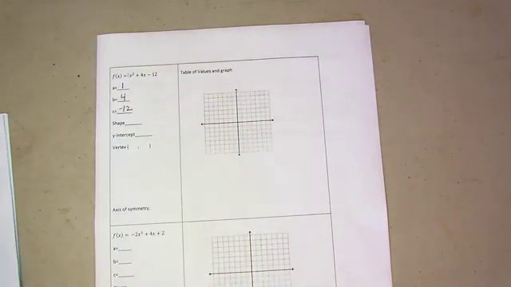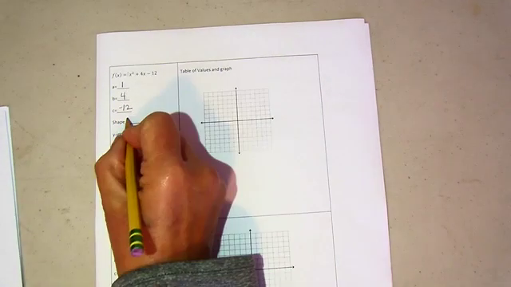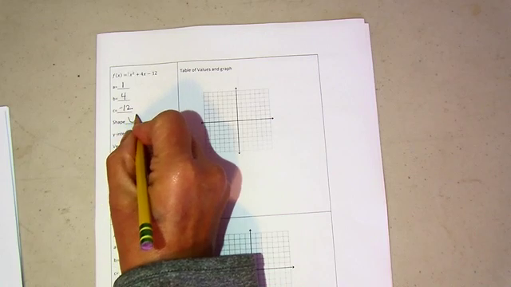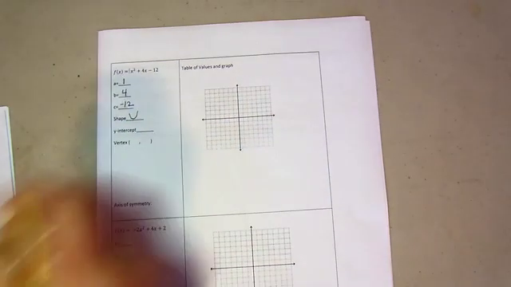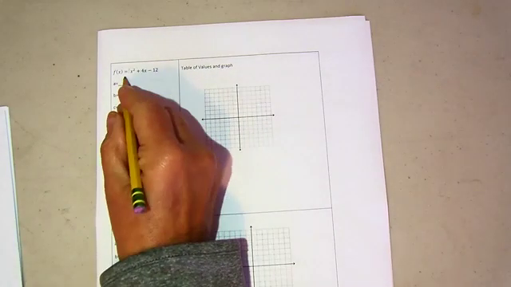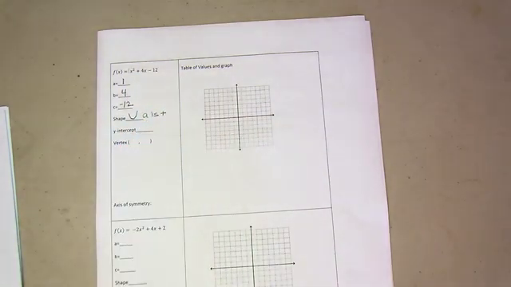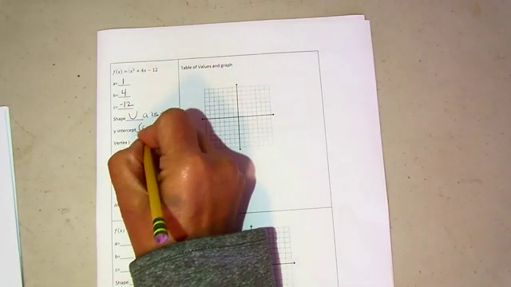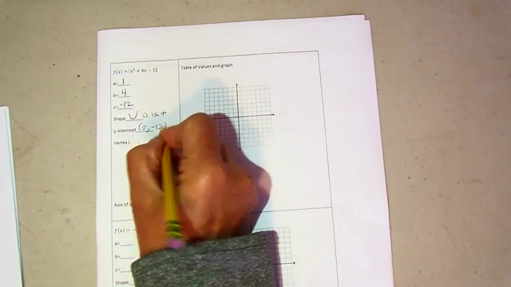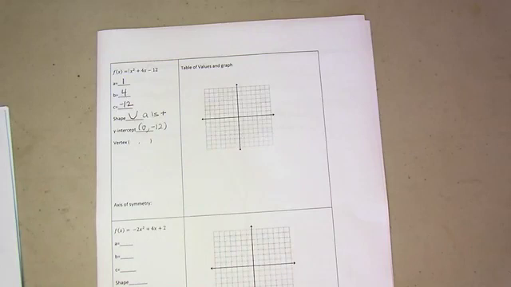Okay, the next thing we want to ask ourselves is, what is the shape of this going to be? Is it going to be a smile, or is it going to be a frown? Well, it's going to be a smile because A is positive. What is the y-intercept? Well, the y-intercept is going to be the point 0, negative 12 because C is negative 12.